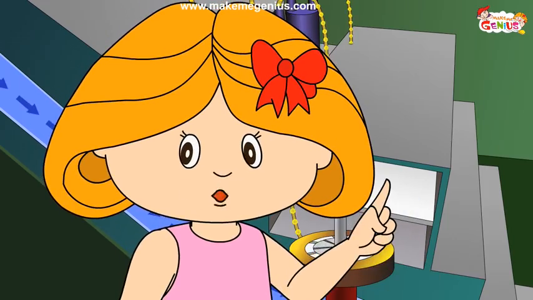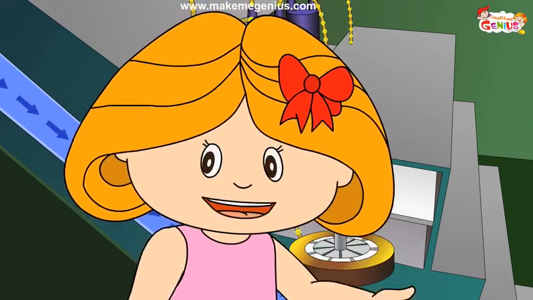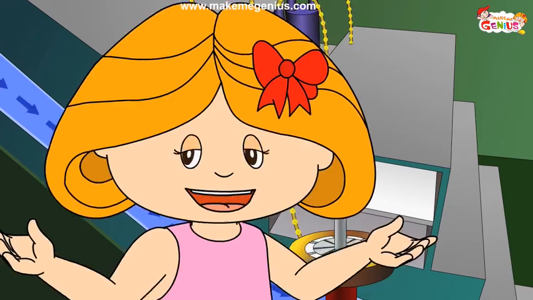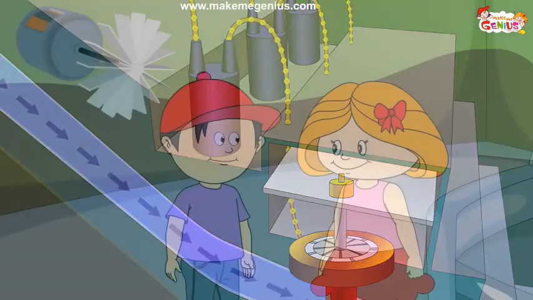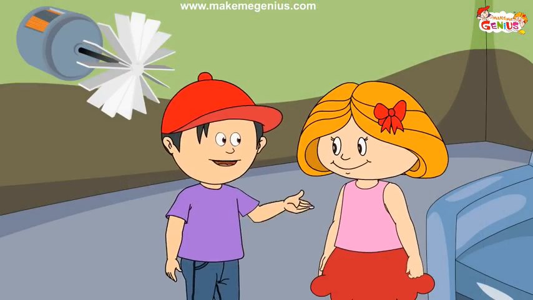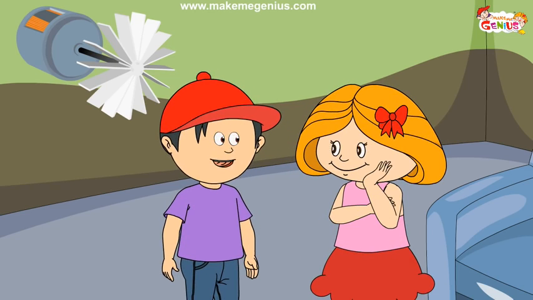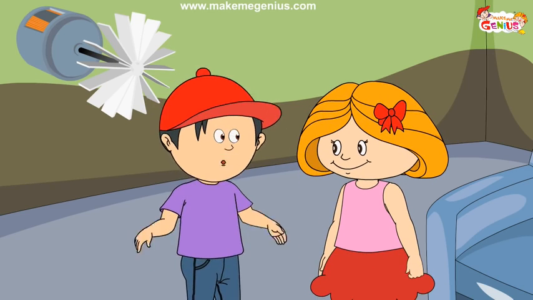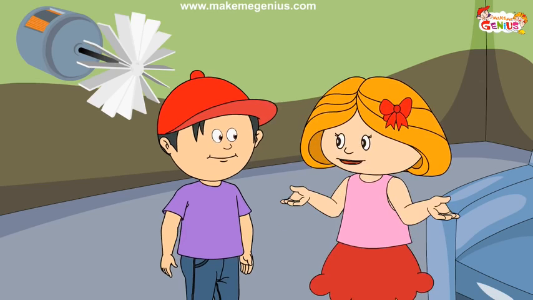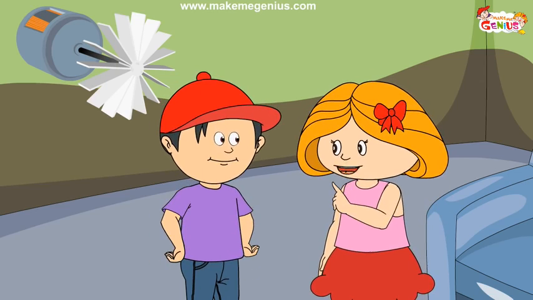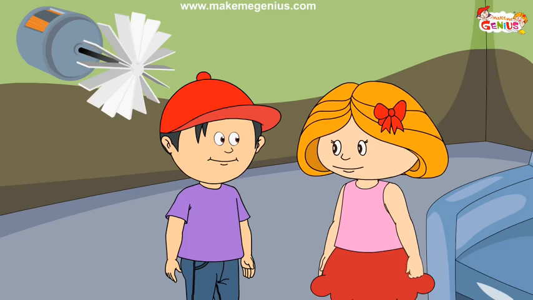Guys, have a closer look. This is how water helps in producing electricity. The visit to the dam was interesting. But tell me, is there any other way to turn the turbine? Yeah, there are many ways. In many cases, it is moved by steam.